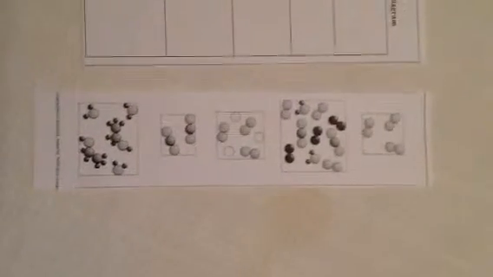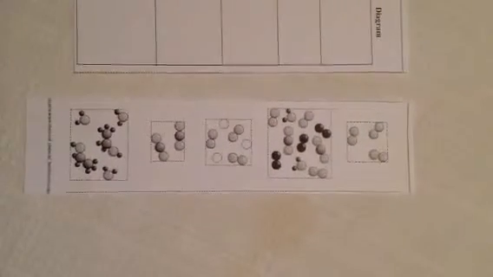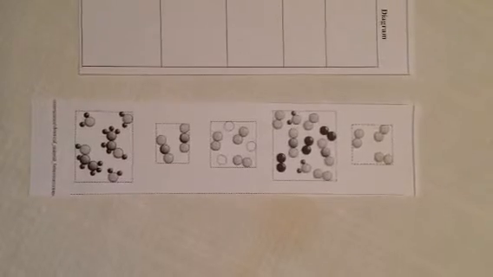Alright, so what you're going to have for this station is this handout. Get into focus. There we go. And you will also have a strip of these boxes that have elements and compounds inside them. You also will need your colored pencils. So I have a red, an orange, a green, and a blue colored pencil.